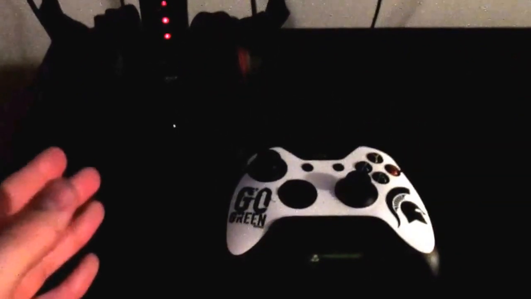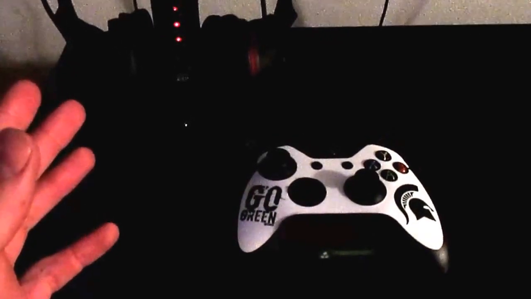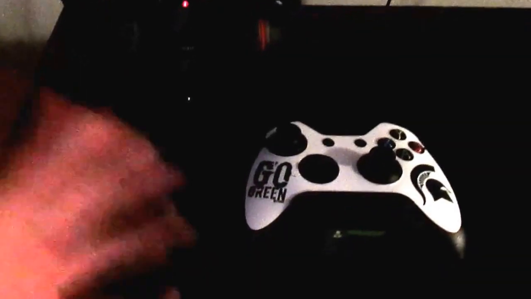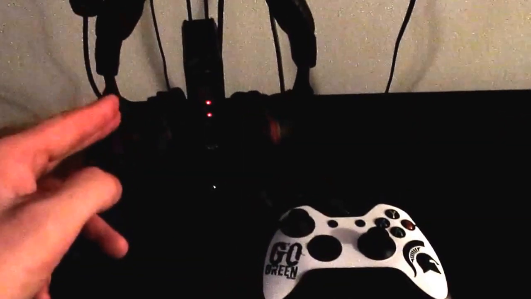But anyway, what I didn't realize, and what I should have realized if I would have researched a little bit more, and then I did figure it out after I researched it online and watched a few YouTube videos. There's not that many out there, that's kind of why I'm making this. For the Xbox One, there is no more optical out into the Turtle Beach headsets.